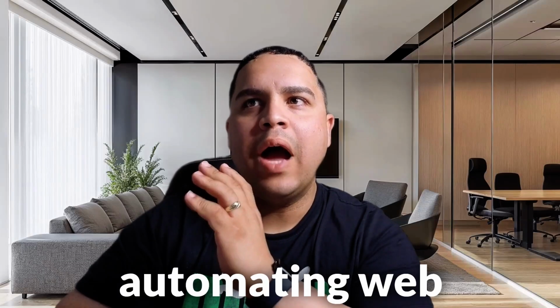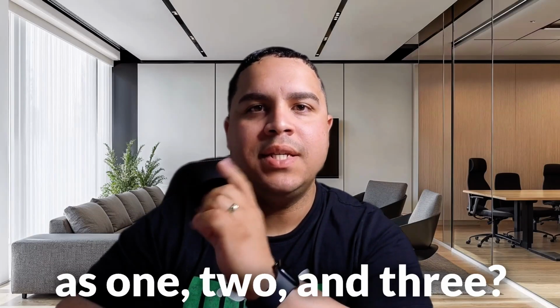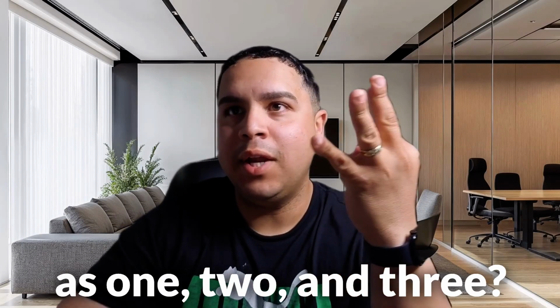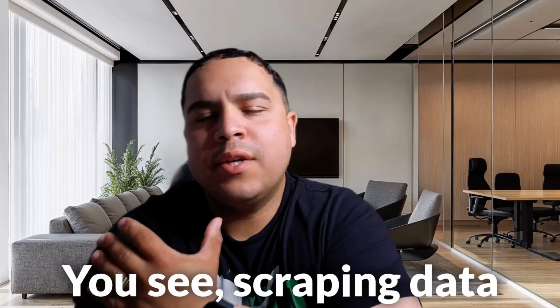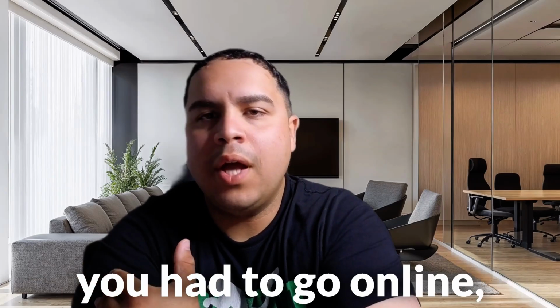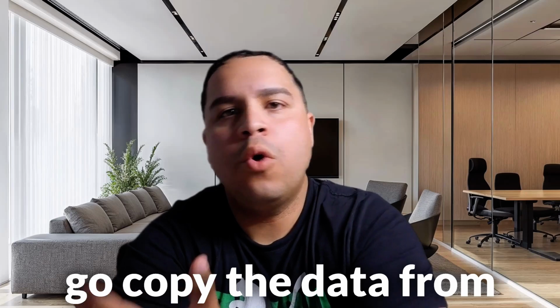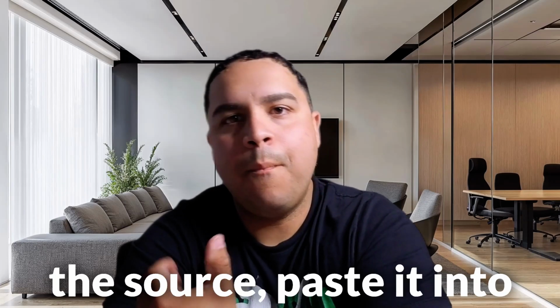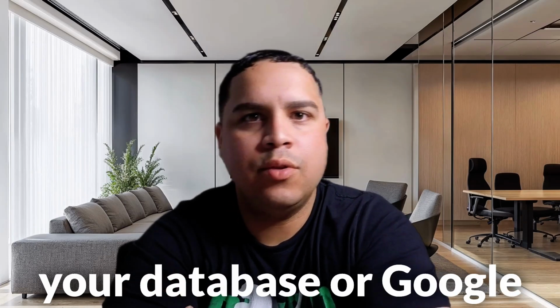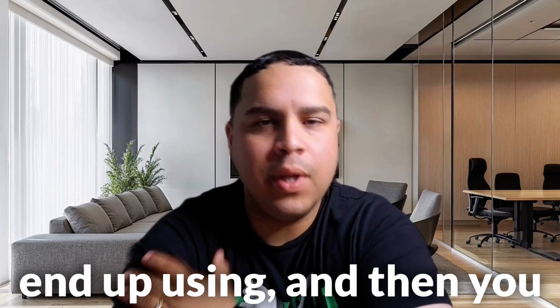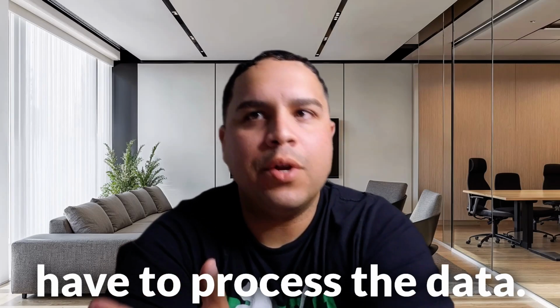What if I told you automating web scraping can be as easy as 1, 2, and 3? You see, scraping data used to be really difficult. You had to go online, find the source for the data. Then you had to go copy the data from the source, paste it into your database or Google Sheets or whatever you end up using. And then you have to process the data.